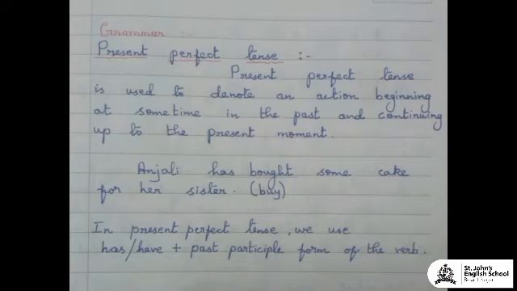See the example. Anjali dash some cake for her sister. The verb given is buy. How will you rewrite this sentence in a present perfect tense? In a present perfect tense, you should use either has or have plus past participle form of the verb that is mentioned in the definition. So, in this sentence, the verb given is buy. You are going to write the verb in present perfect tense.